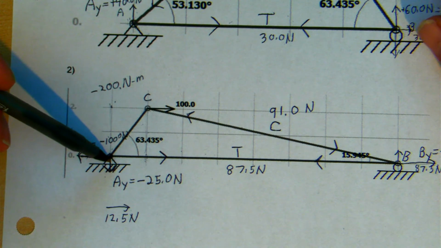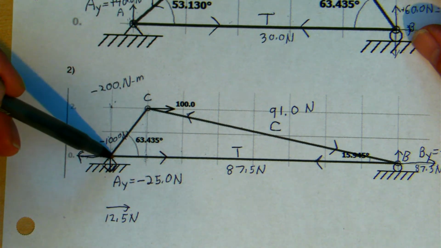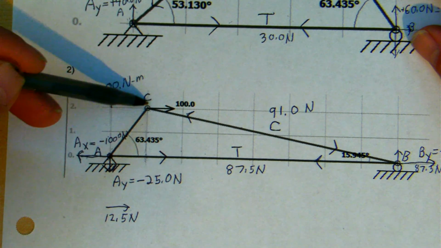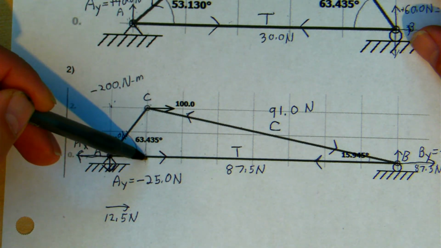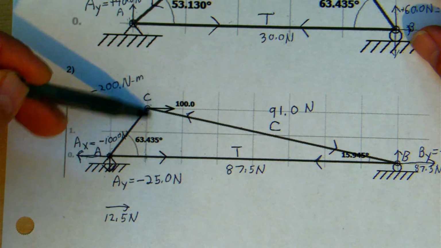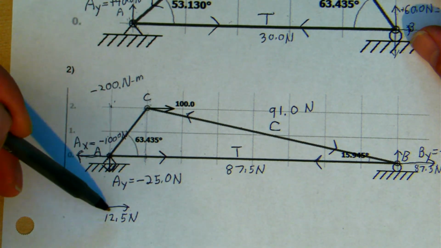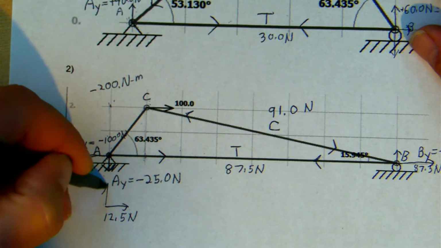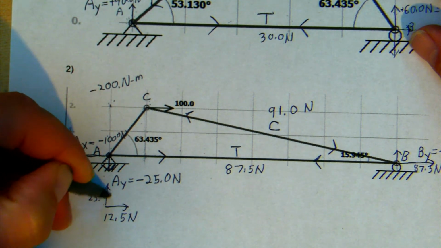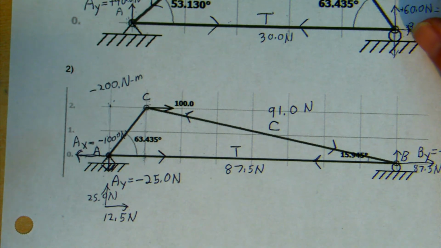So if I just calculated that the horizontal component of AC is 12.5 newtons, then the vertical component of AC must be 2 times 12.5 newtons. Guess what I get? I get 25 newtons. 12.5 times 2 is 25.